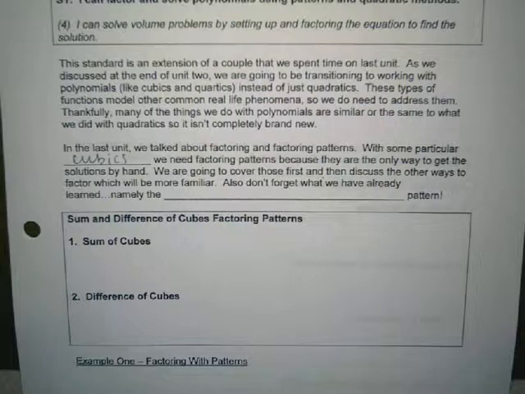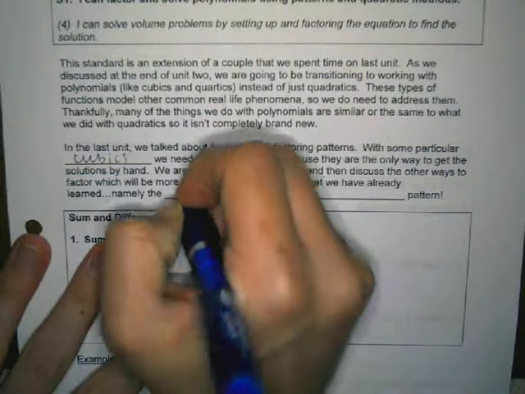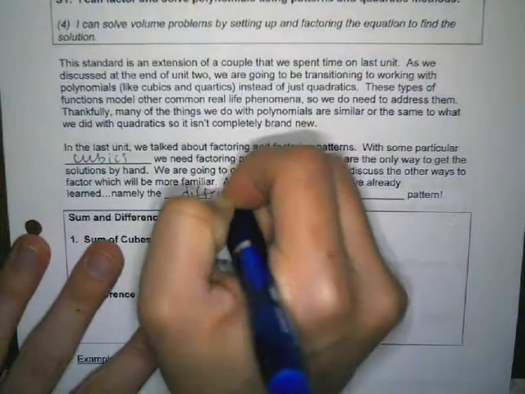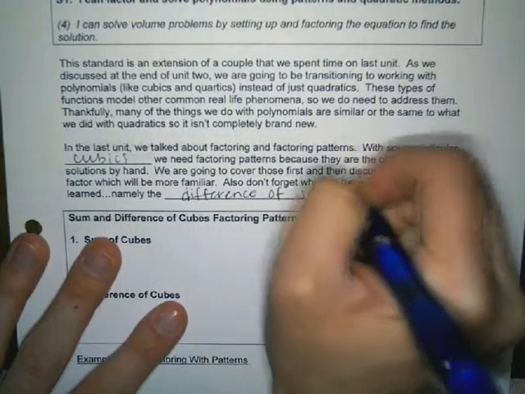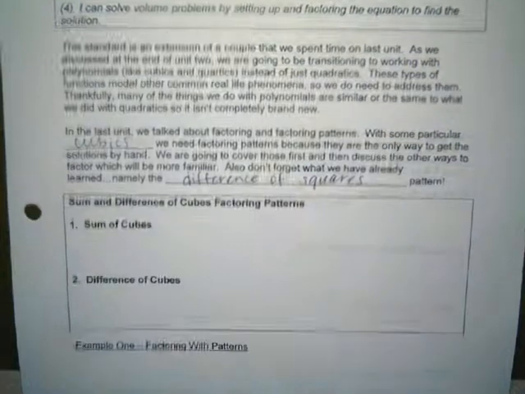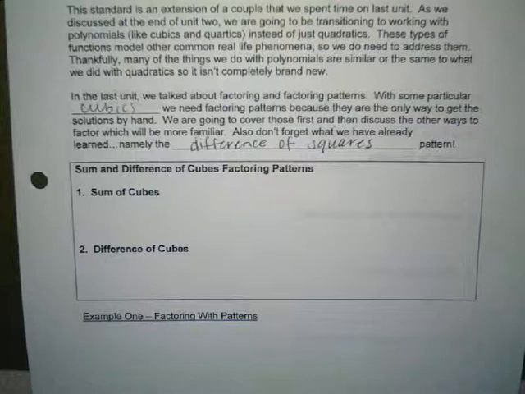And don't forget what we've already learned. What was the pattern that we learned last unit for factoring? Sort of the D. Good, difference of squares. So difference of squares is still going to apply in this unit. You're still going to see it pop up every so often. So don't forget about that pattern that you've already learned.